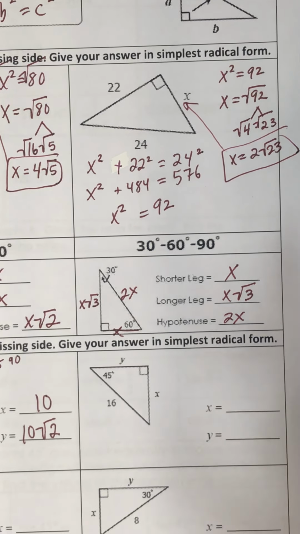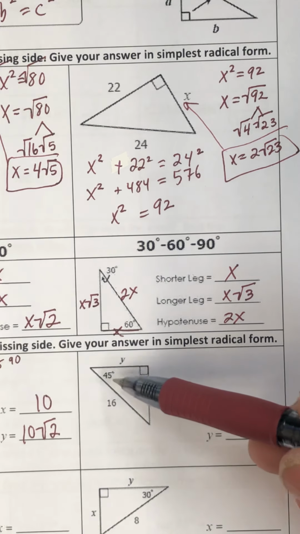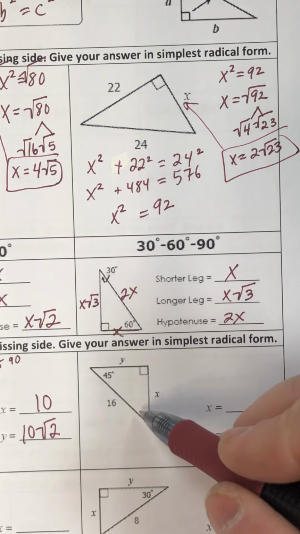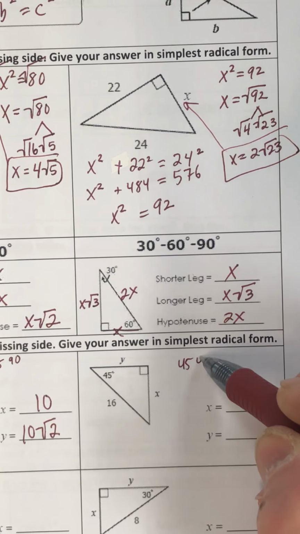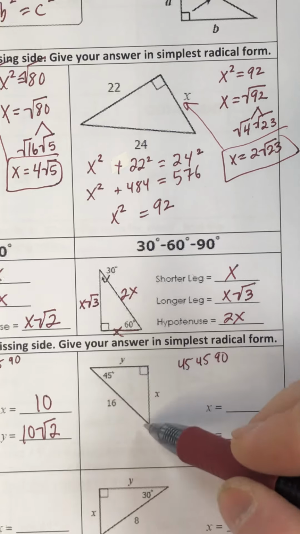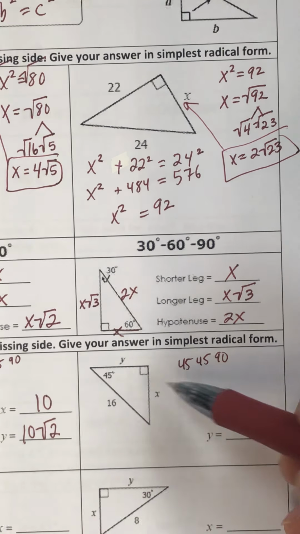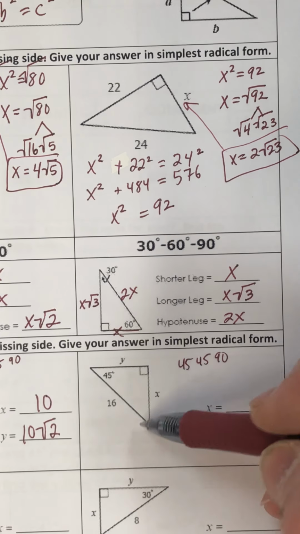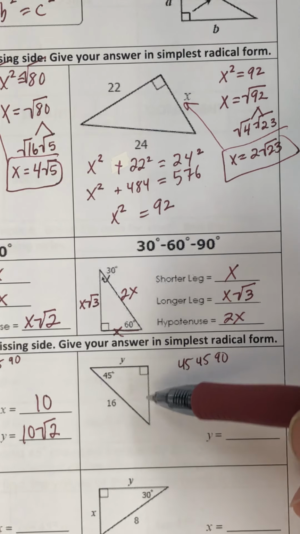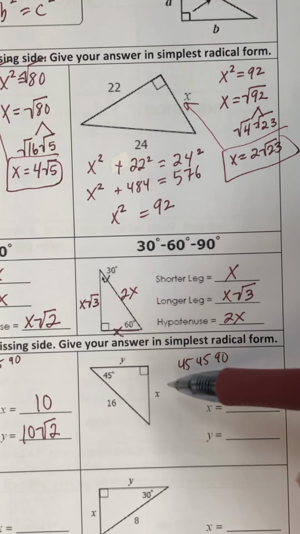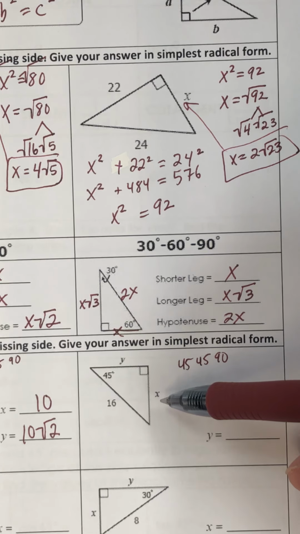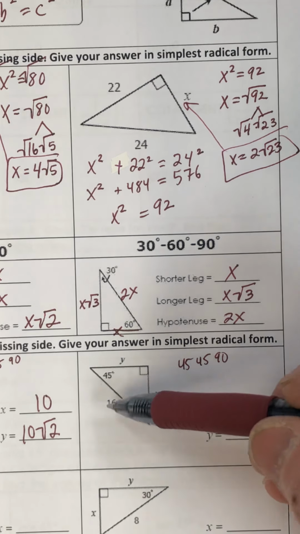Okay, this one. I see this also is a 45, 45, 90. So I know that x and y are the same, but we don't know what they are just yet, but we know this one is 16. So if we're going to go backwards in our formula, we know that if we take this side and times it by the square root of 2, we get this one.